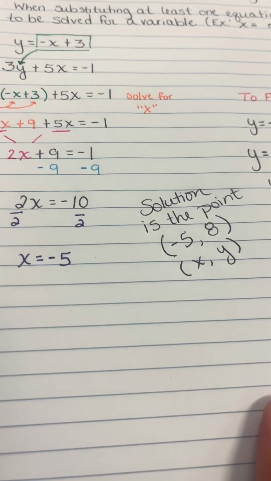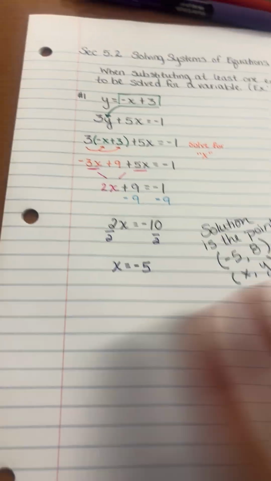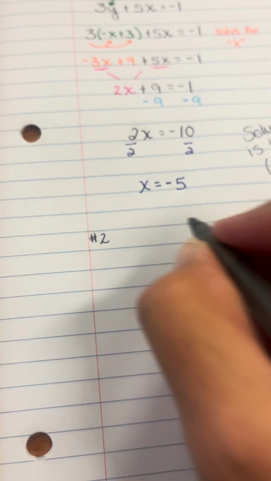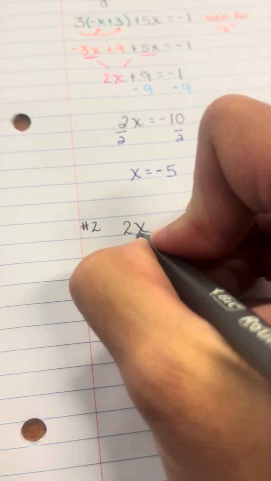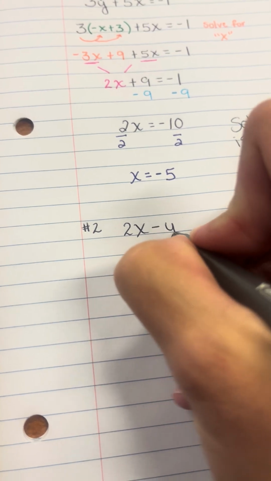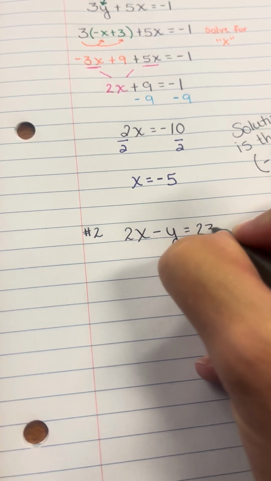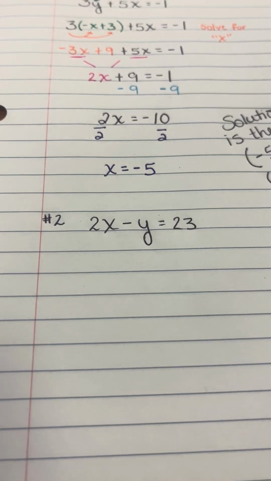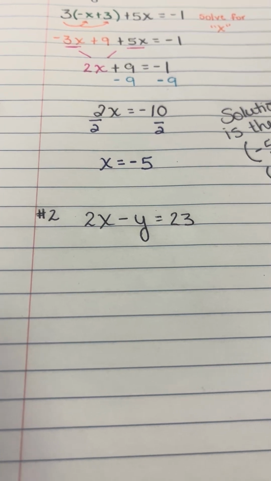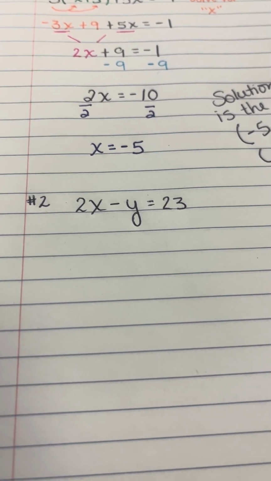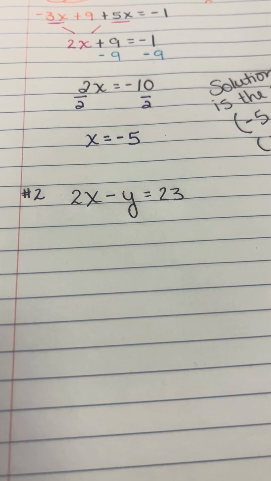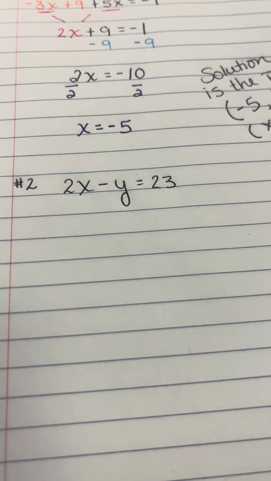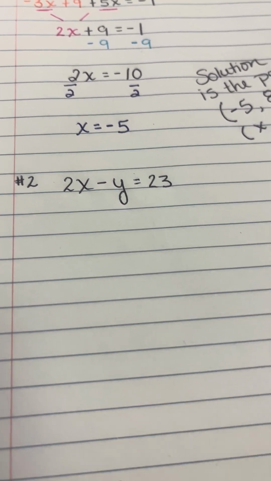All right, let's try another one, okay? Let's say, example number 2, that we have 2 times x minus y equals 23. And as I write that, I'm thinking to myself, okay, that's no bueno, because at least one of my equations needs to be solved for a variable. And that is not solved for x. That is not solved for y. So I'm already contemplating, am I going to have to solve this for either x or y? But let's see what the next equation looks like.